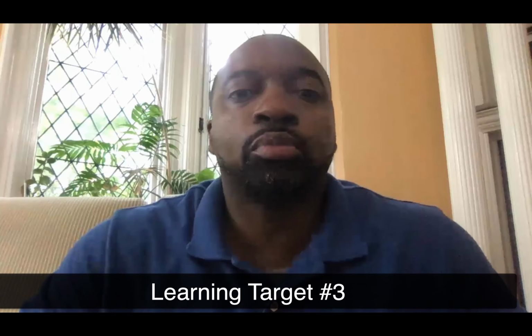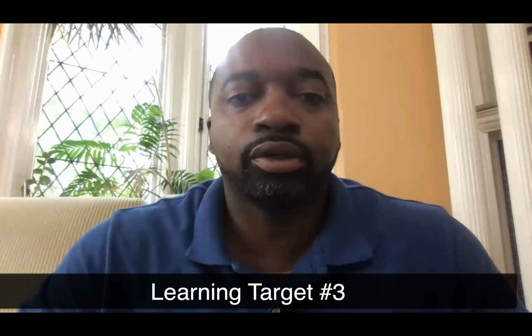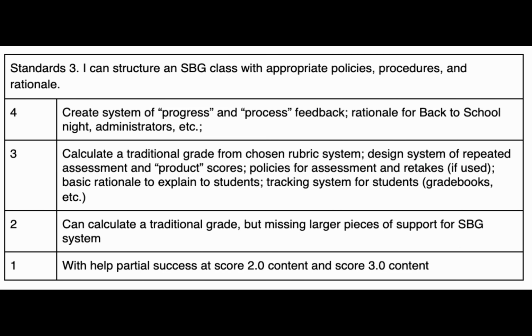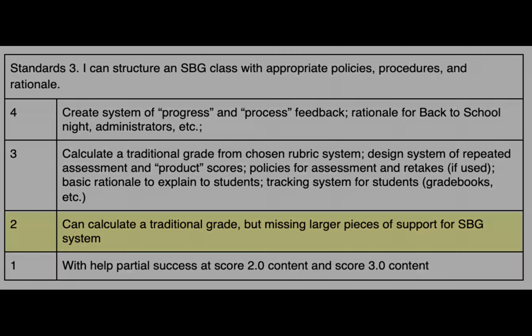Going to talk to you about learning target number three, or standard number three. This learning target centers around the logistics of calculating grades and developing a rationale for standards based grading. And like previous learning targets, we start at level two. Level two is primarily just figuring out how you calculate a grade in a traditional school if you're using standards based grading.